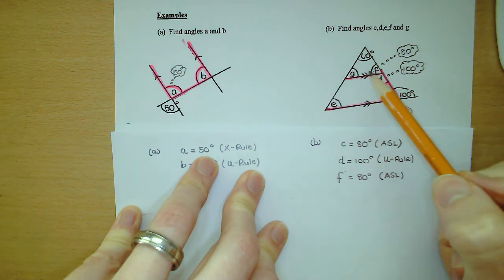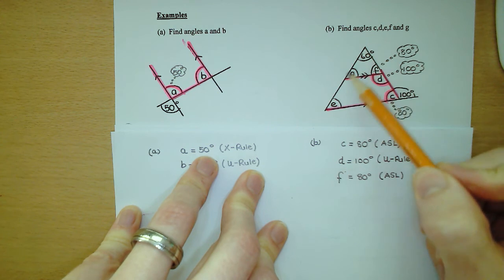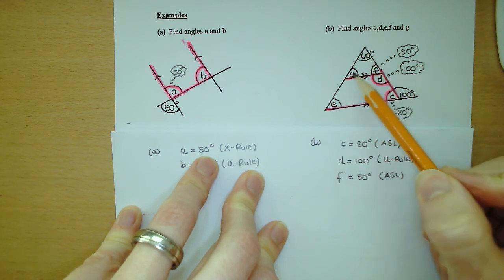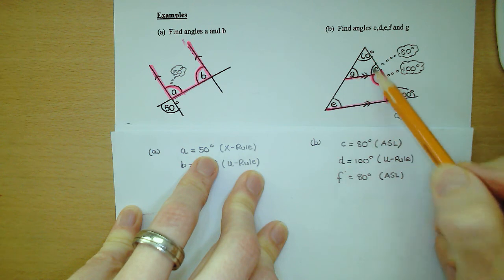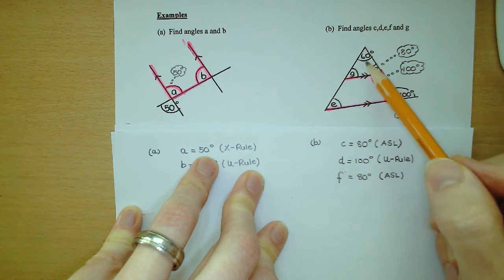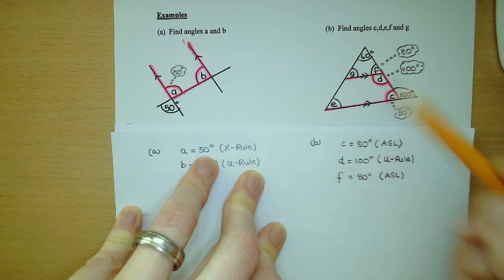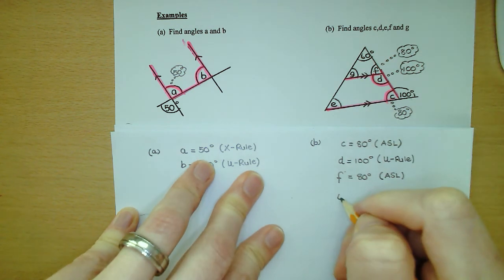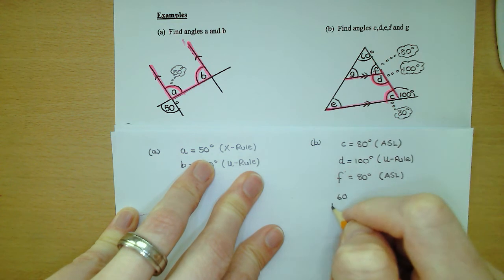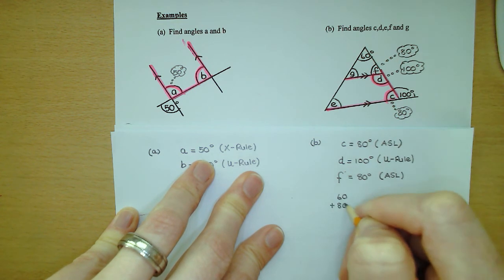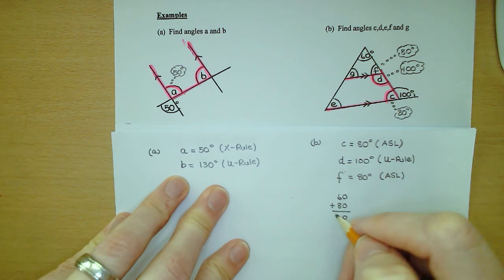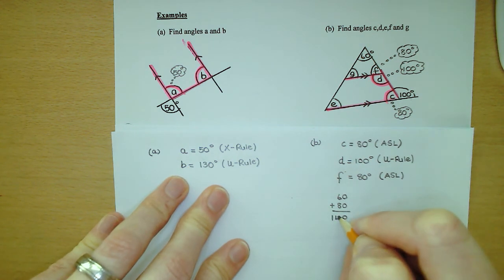Okay, our next plan, we could work out angle G, because if we take this little triangle at the top, we know 60 and we know 80 degrees, so that's enough to work out G. We're going to have to add 60 and 80 together and then subtract that total from 180 to get the remaining angle G. So let's add 60 and 80. So 6 and 8 is going to give us 14, so that's 140.